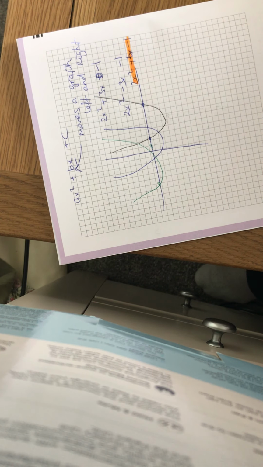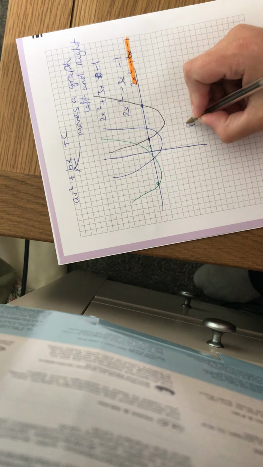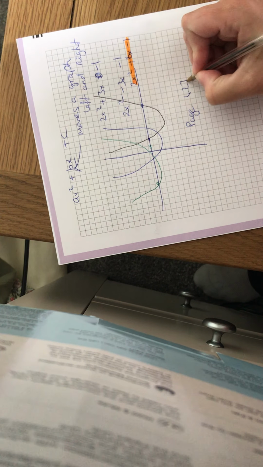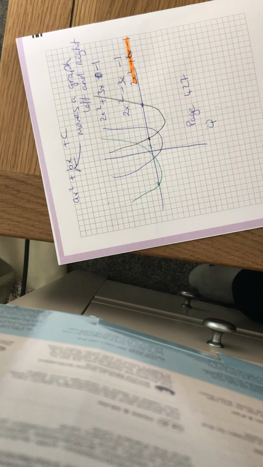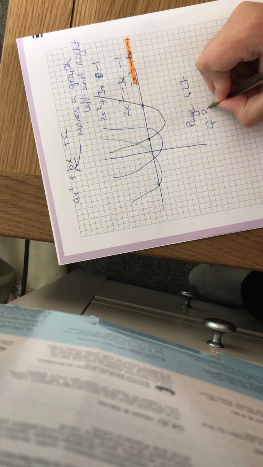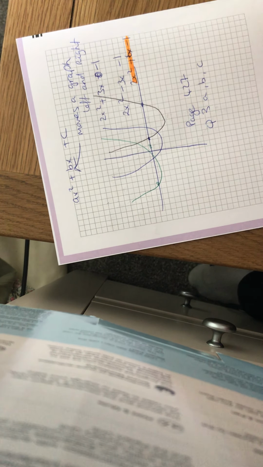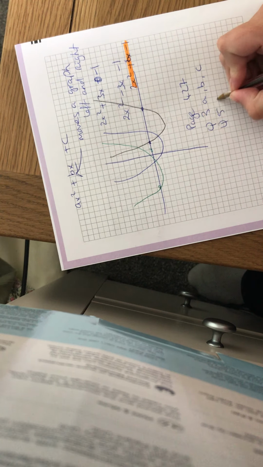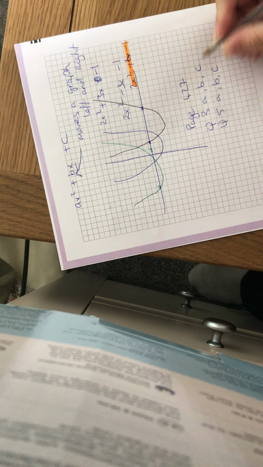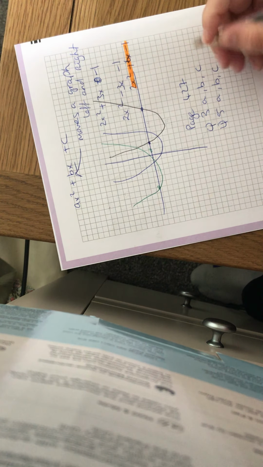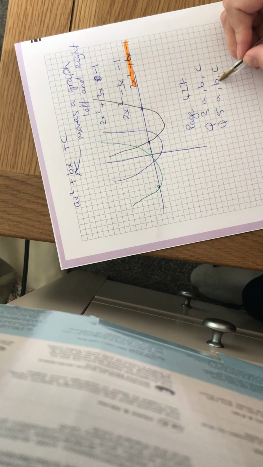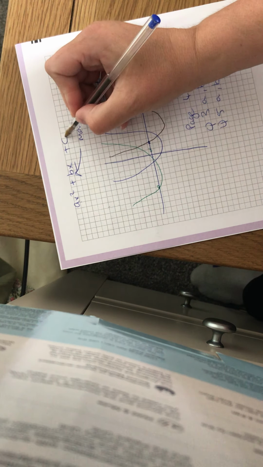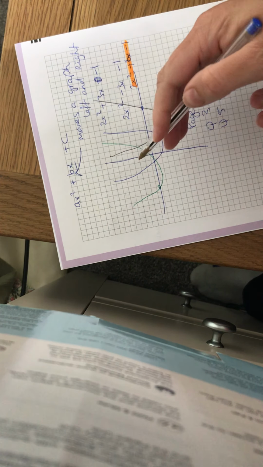So let's go with page 427, and you're going to do question 3A, B and C, and you're going to do them all on the one graph, and then we'll do 5A, B and C, and that'll do you. What that does is you're going to be asked to draw 3 graphs in the one place, and you're going to see the difference when you change the A's. This one you're going to see the difference when you change the C's.